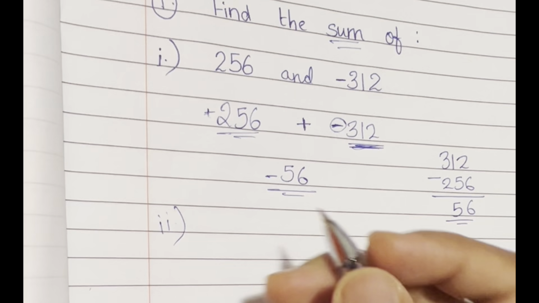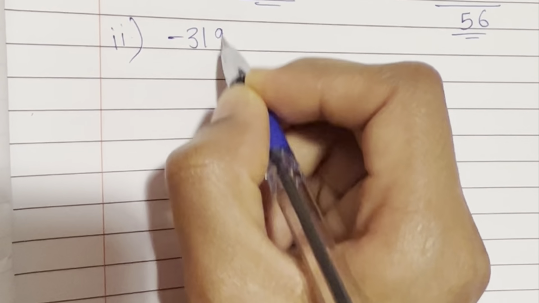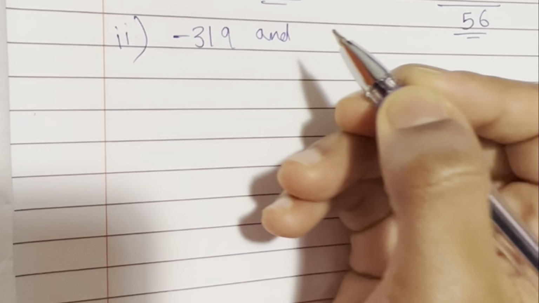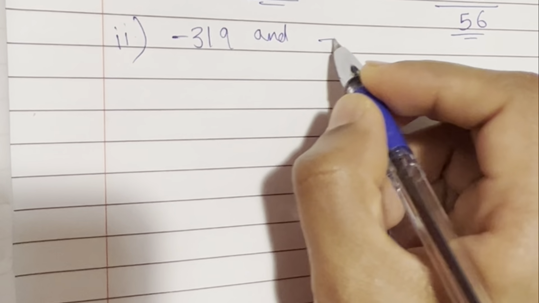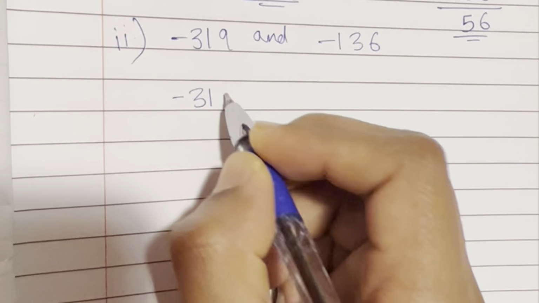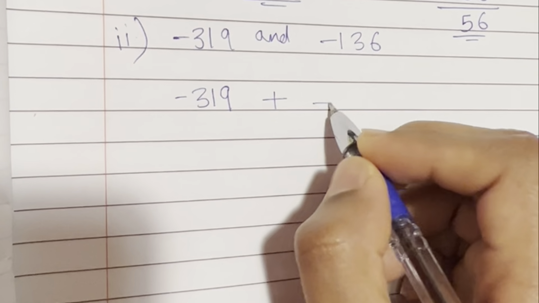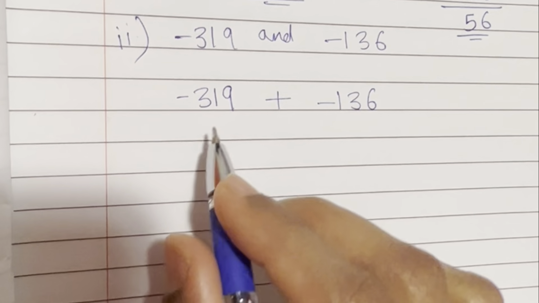Find the sum of minus 319 and minus 136. So we'll write it again, minus 319, and instead of "and" we write a plus sign, then minus 136. Again look into this expression.